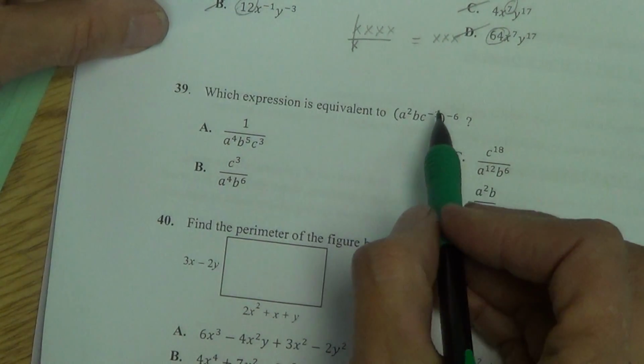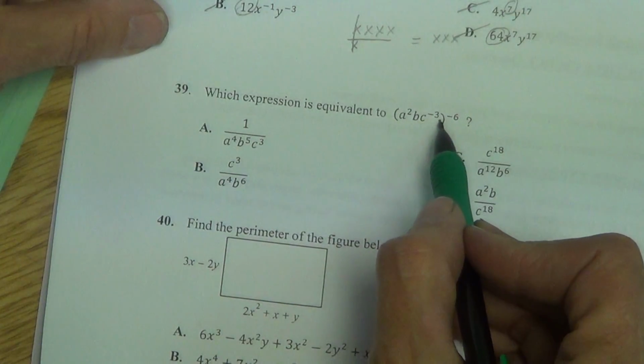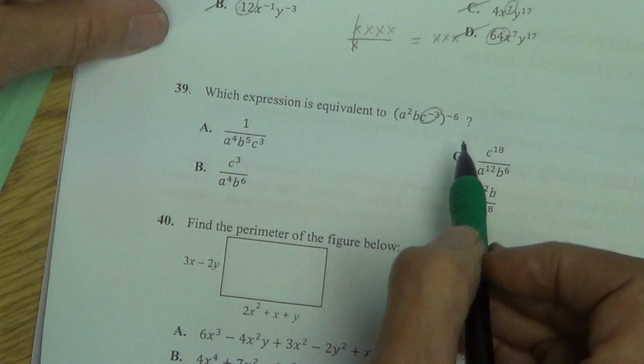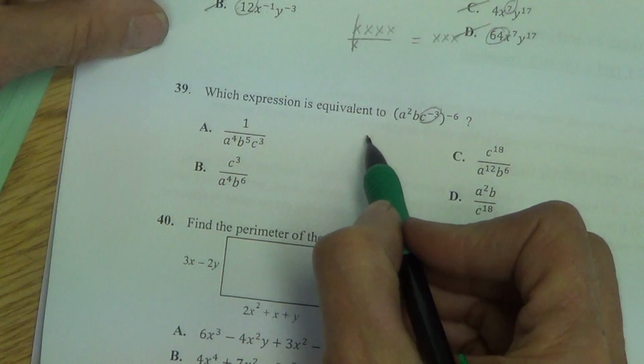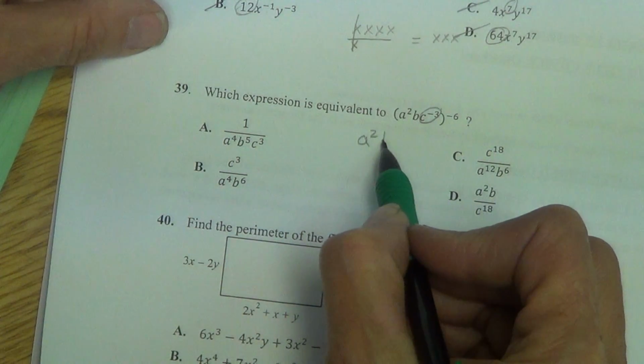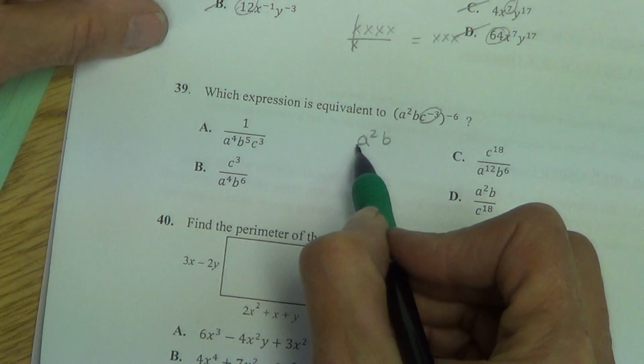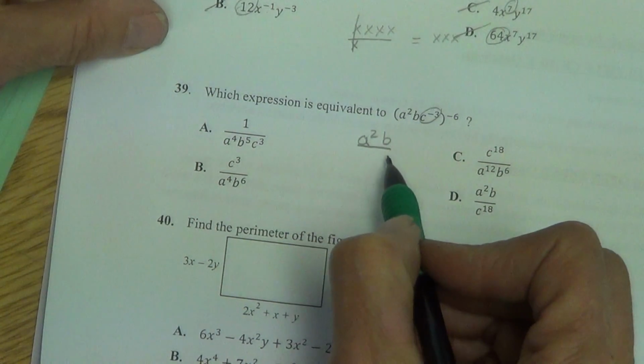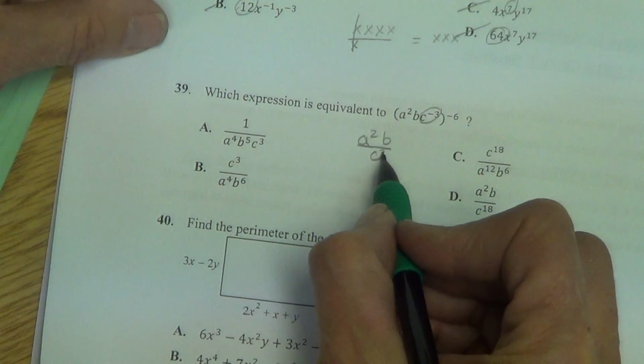When we get to this problem, we look at the very innermost, we have a negative exponent. We need to make that positive. Please go back to Unit 3 and look at the notes if this is moving too fast for you. To make a negative exponent positive, we write it on the bottom.